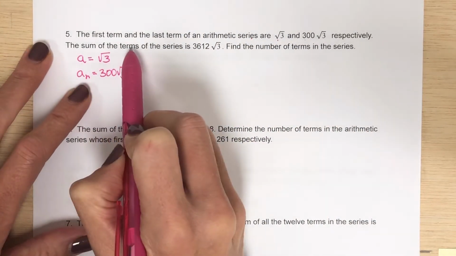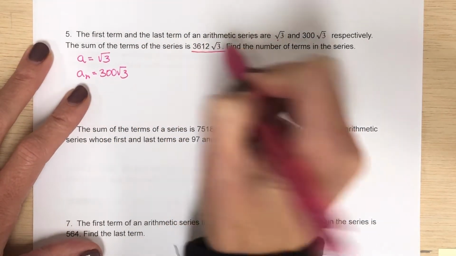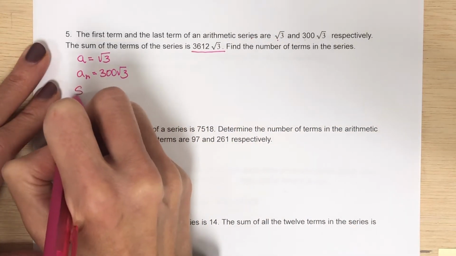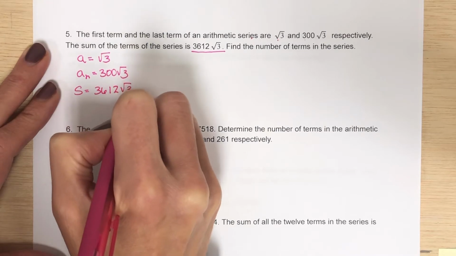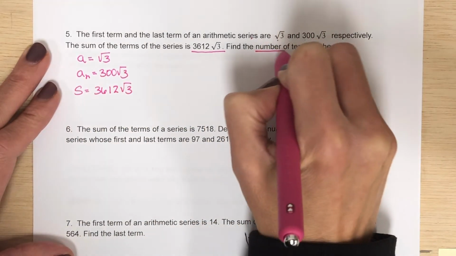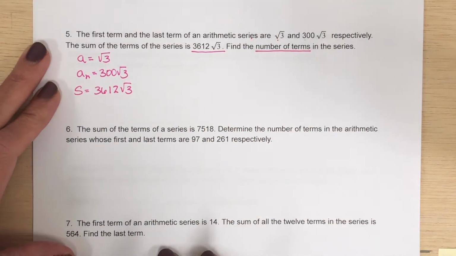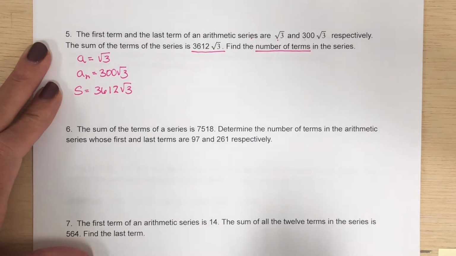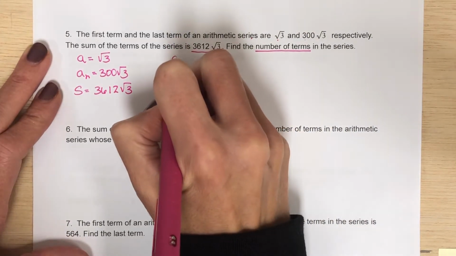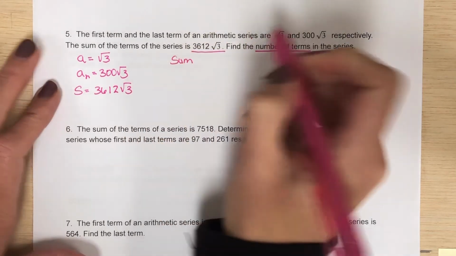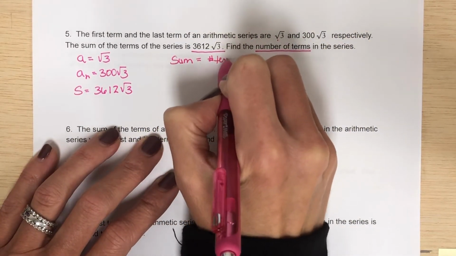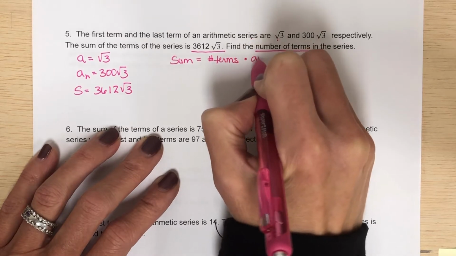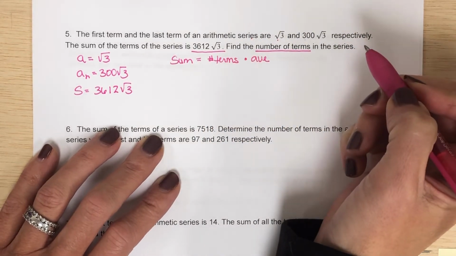The sum of the terms is this. So this actually gives us the sum: 3,612 times the square root of 3. I want to find the number of terms. Well, again, I'm going to write down what I know. I know that the sum, I'll write S or sum, equals the number of terms times the average of my first and last term.